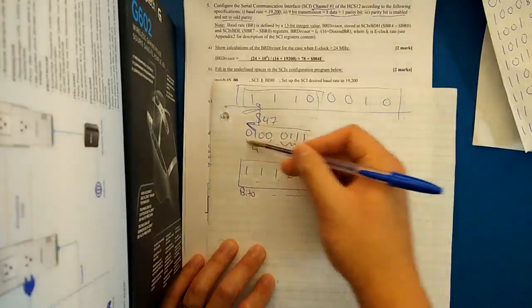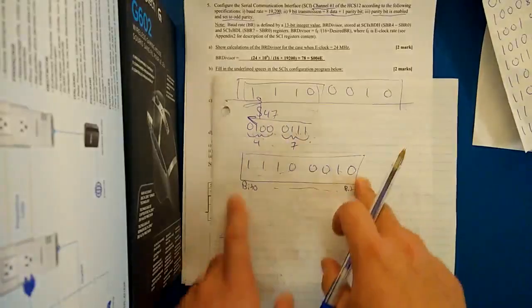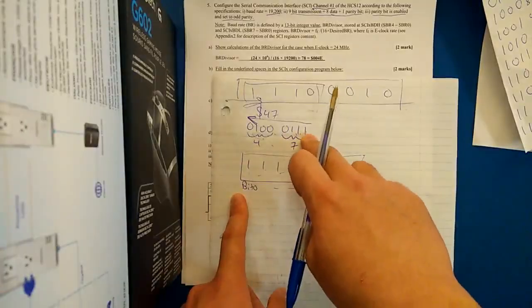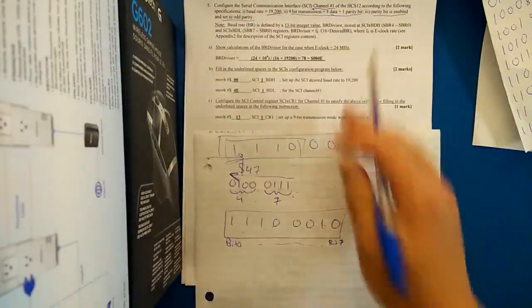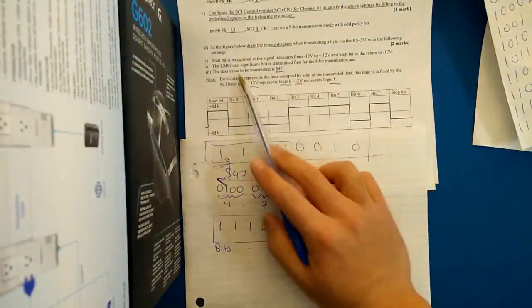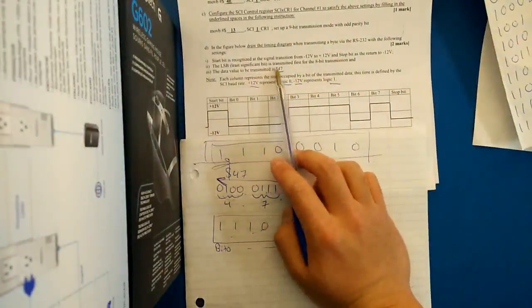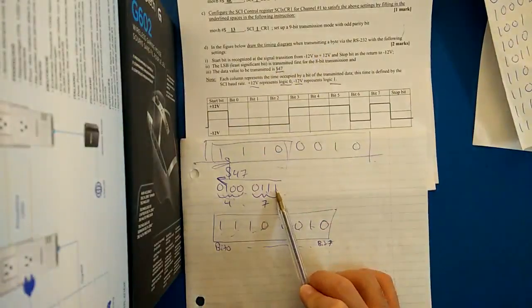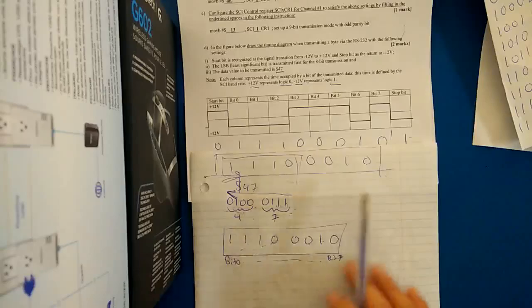So it goes in this way, and bit 0 captures the first thing that went in. Since the least significant bit is transmitted first, this one goes in first to here, okay?